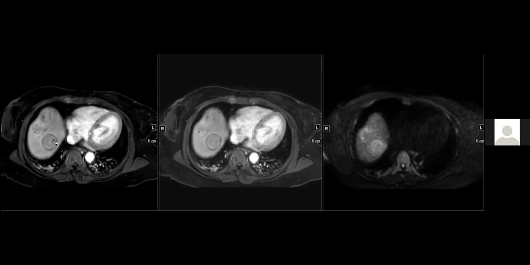And as that part grows, we can sometimes catch it in this nodule in nodule appearance, where you see the background dysplastic nodule, and internally you see a more aggressive nodule, which represents the part that progressed to HCC. Generally, we don't see the inner nodule to be almost the size of the outer nodule.